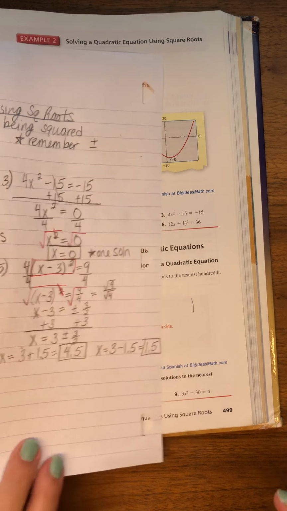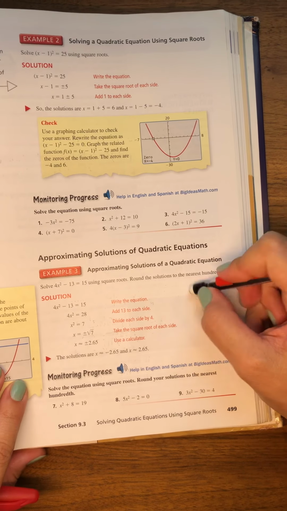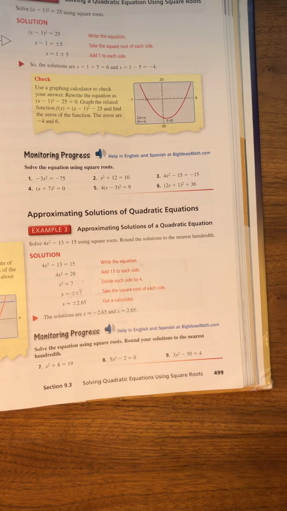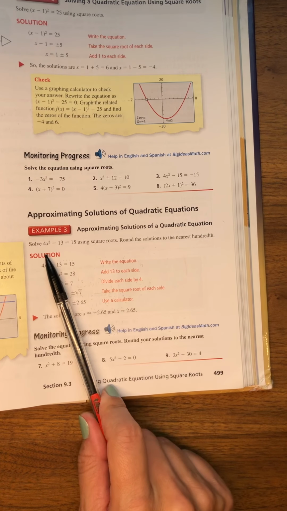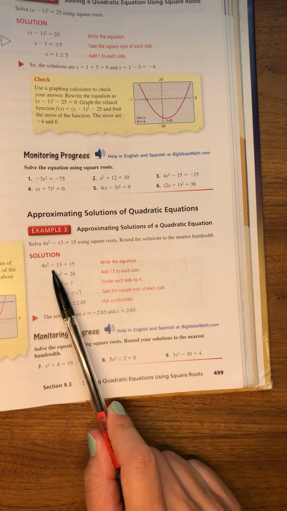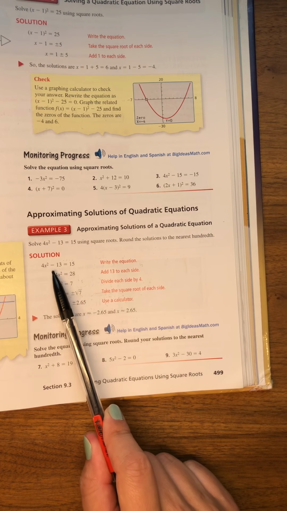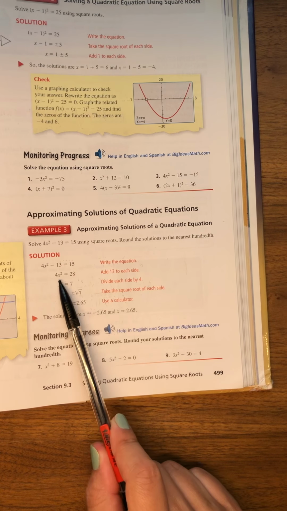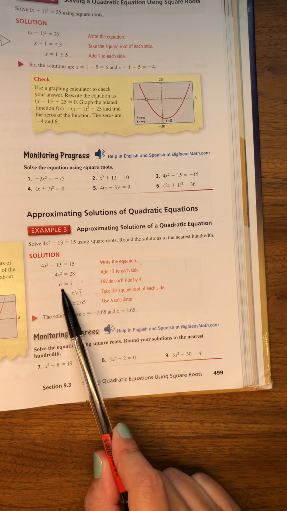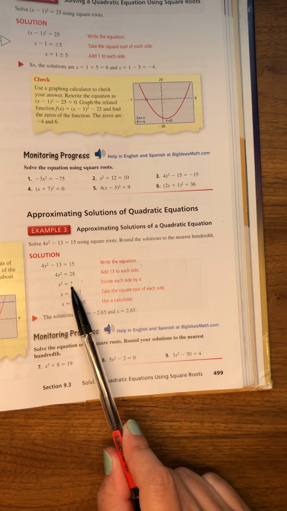Okay, we're going to look at one more example. Let's look at example 3. So in this example, now we're approximating the solution. So we're not going to come out to being terminating decimals or integers. And that's okay. We're going to use the same process. So we have 4x squared minus 13 equals 15. So let's isolate x squared. We're going to add 13 to both sides to get 4x squared equals 28. And then we'll divide both sides by 4 to get x squared equals 7.